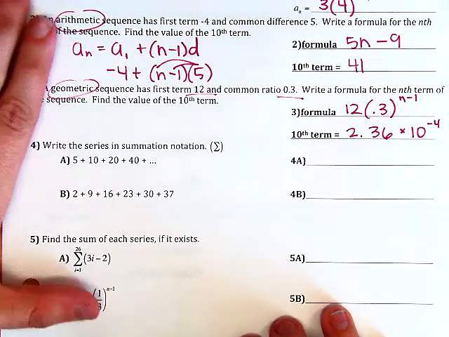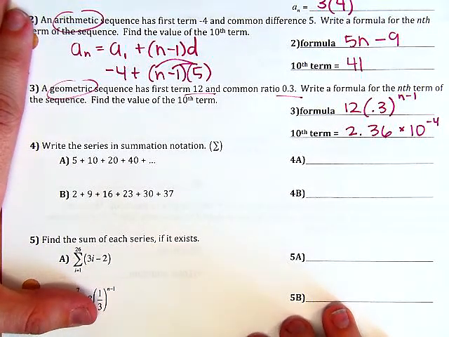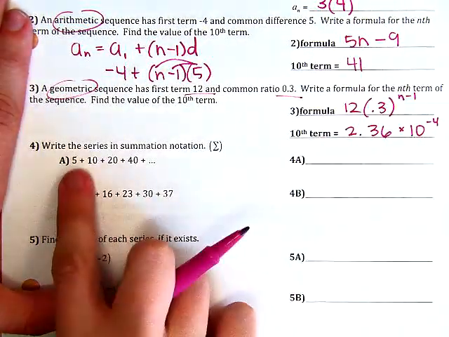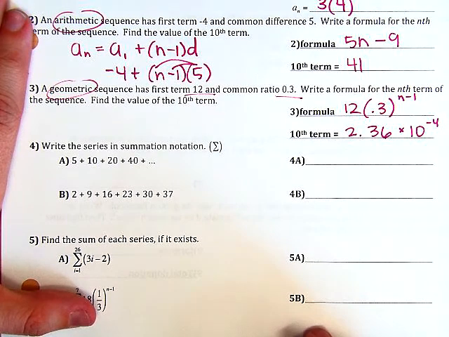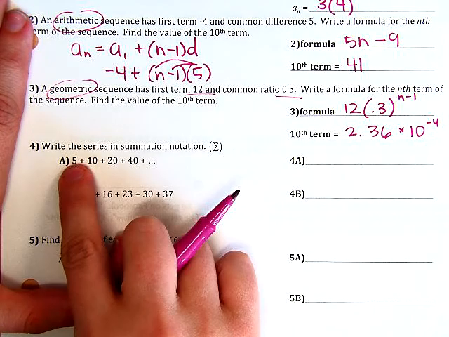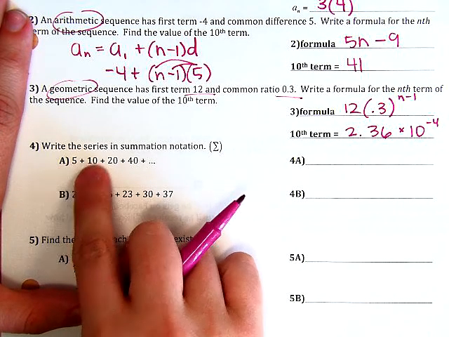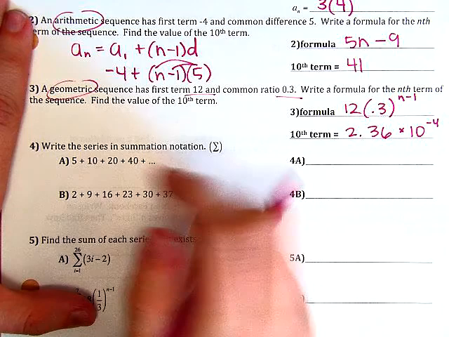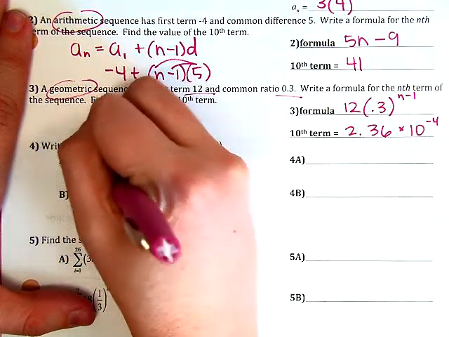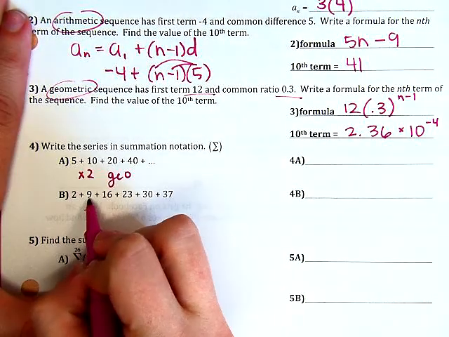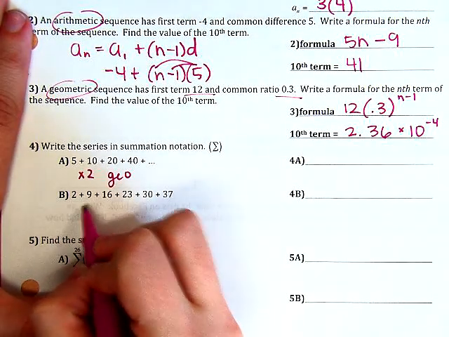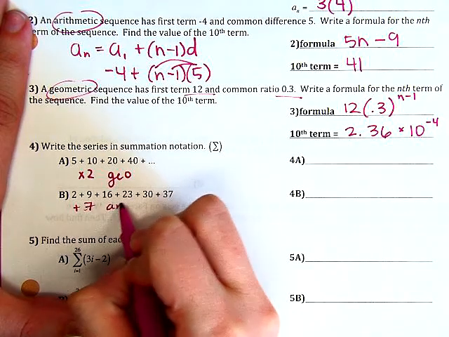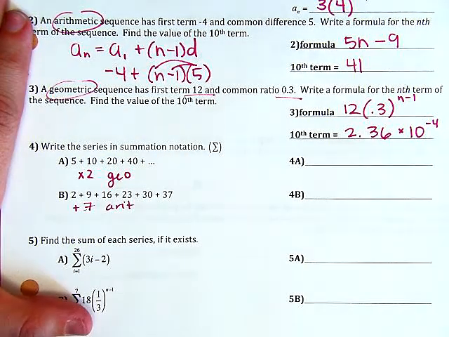Write the series in summation notation. You guys had a hard time with these. So let's first figure out if it's arithmetic or geometric. It looks like I could be adding 5 or multiplying by 2. Well, it looks like I'm multiplying by 2, so it's geometric. This one must be arithmetic. I'm adding 7, so arithmetic.